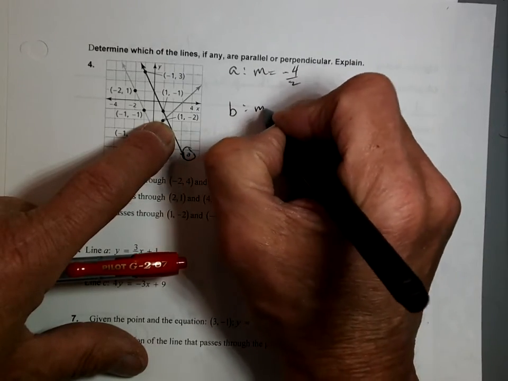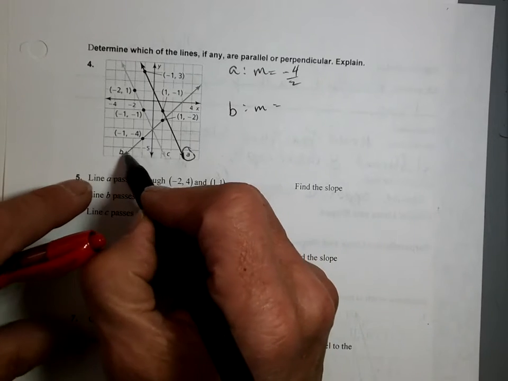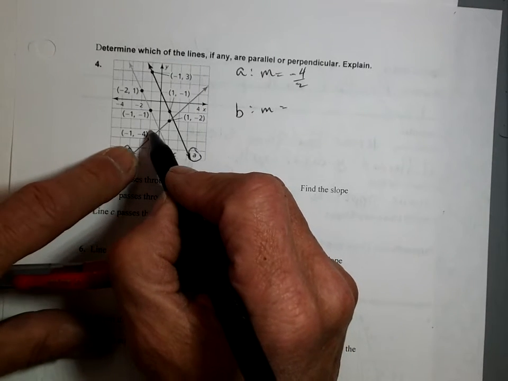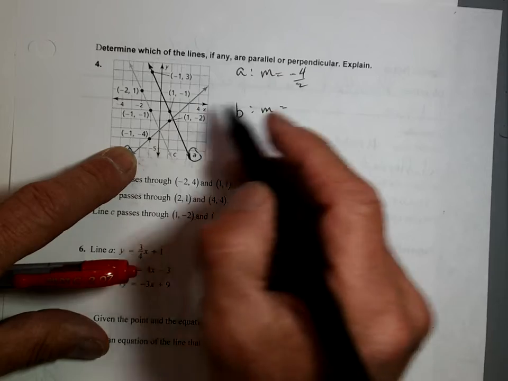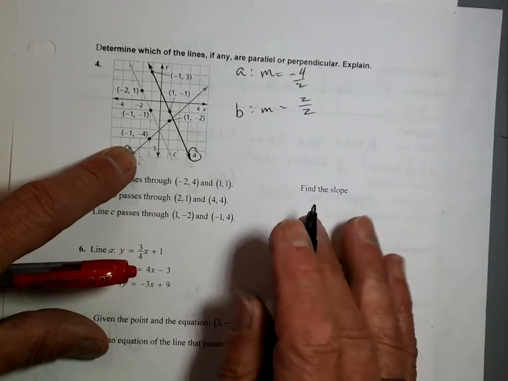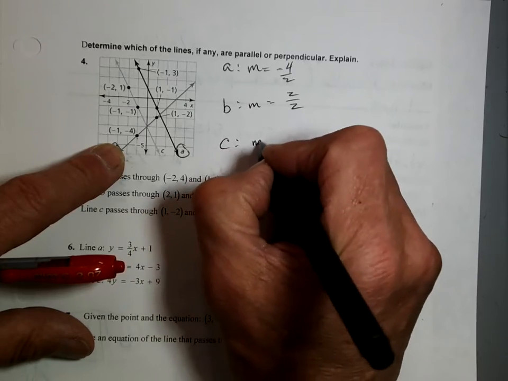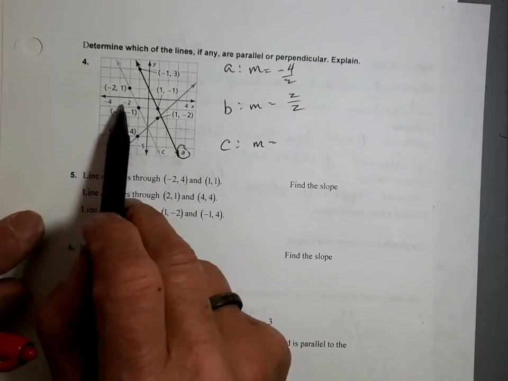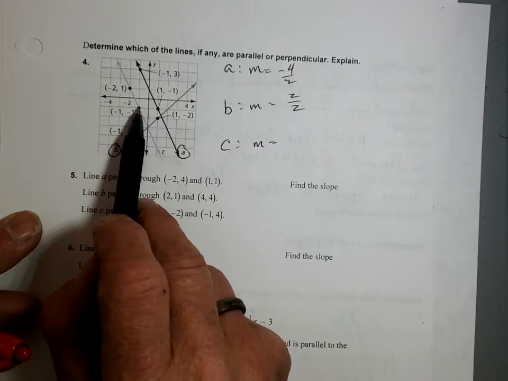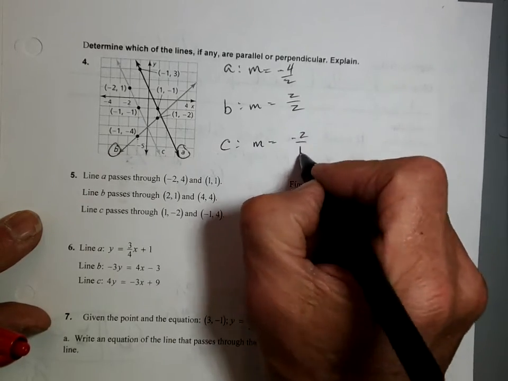Line B, let's see, line B is here. Its slope is up 1, 2 over 2. It's up 2 over 2. Line C, let's see what its slope is. I've got to count down 1, 2 over 1, down 2 over 1, okay?